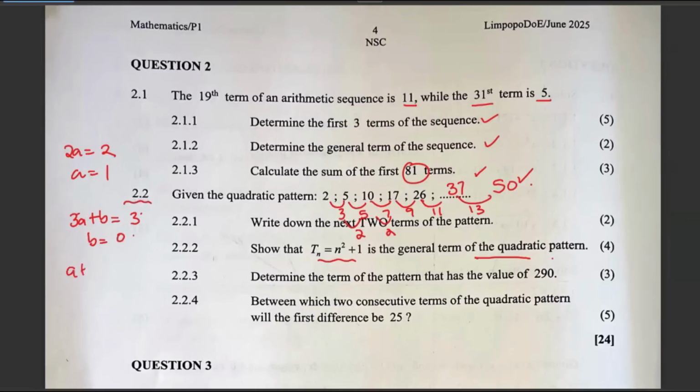And then a plus b plus c must give us 2. This is 1. This is 0. C becomes 1. Okay, so Tn becomes n squared plus 1. Okay, so that's how you obtain that. We're going to give you marks for a, for b, as well as for c, and then the general term.